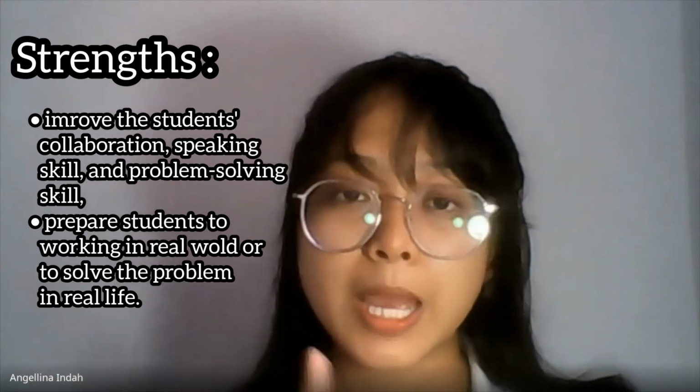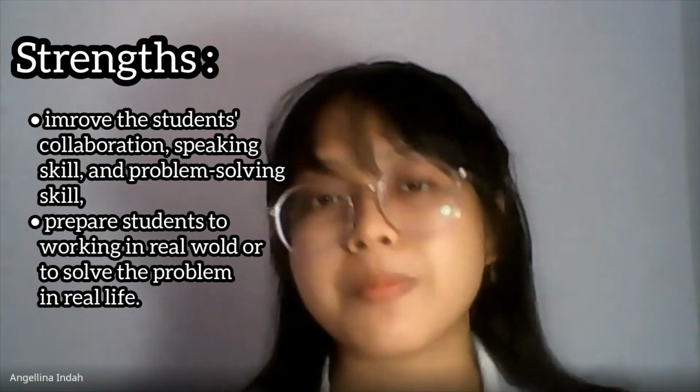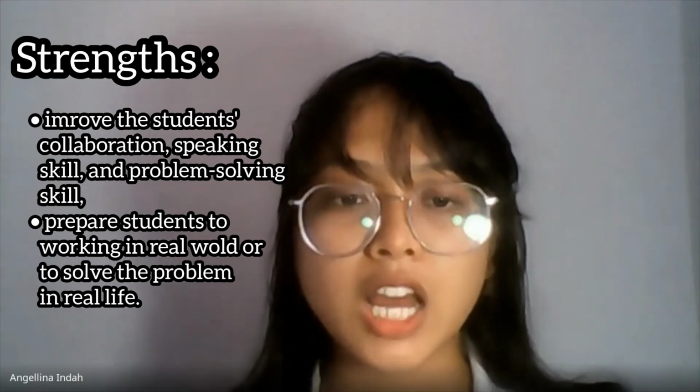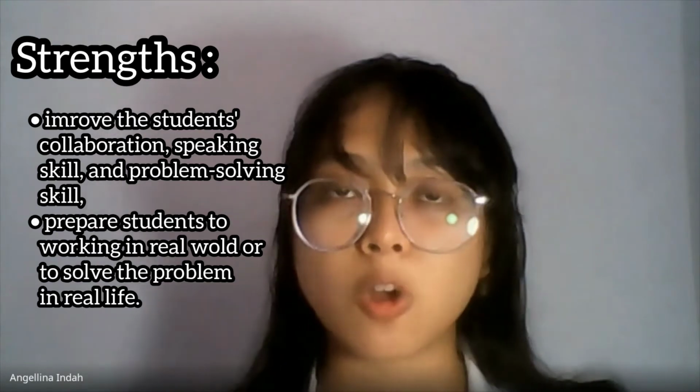And also the important thing is students can prepare themselves to work in the real world or maybe solve problems in real life.